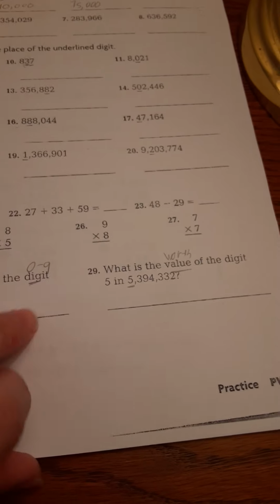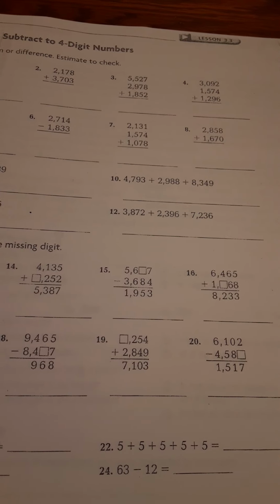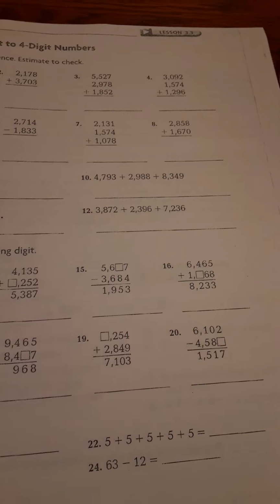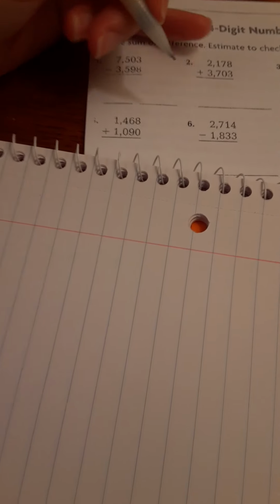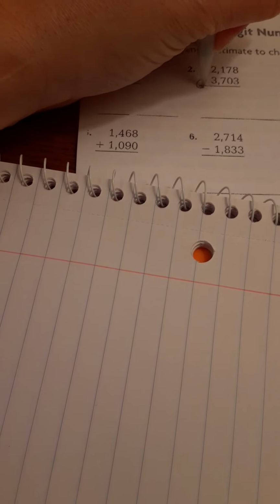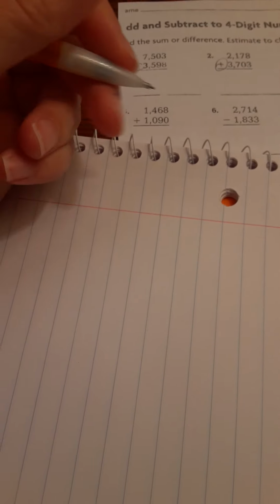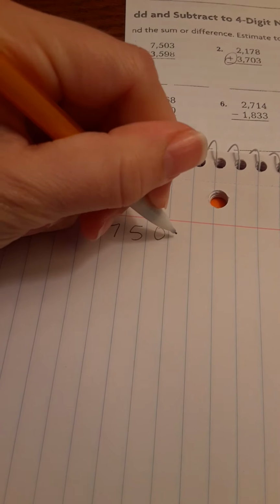Okay, on the next page, you are adding and subtracting 4-digit numbers. If you have loose leaf paper, I would turn it sideways like this. Pay attention to your operations. If you need to, circle it so that way you're focused on it. Make sure you're subtracting when you're supposed to and not adding. If you turn your paper sideways, that will help you keep them lined up properly.